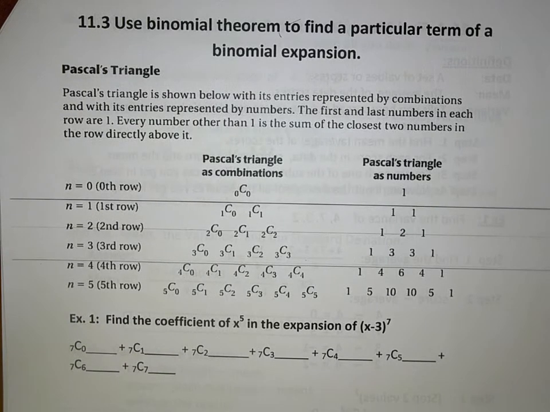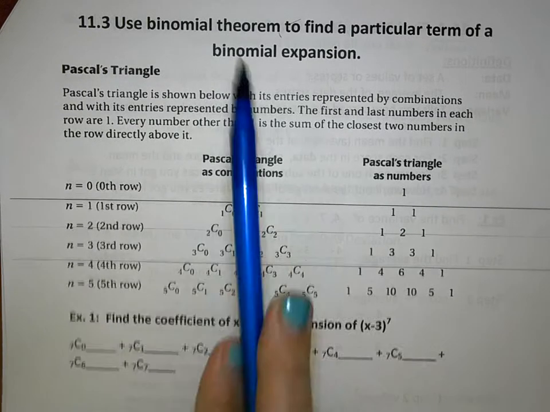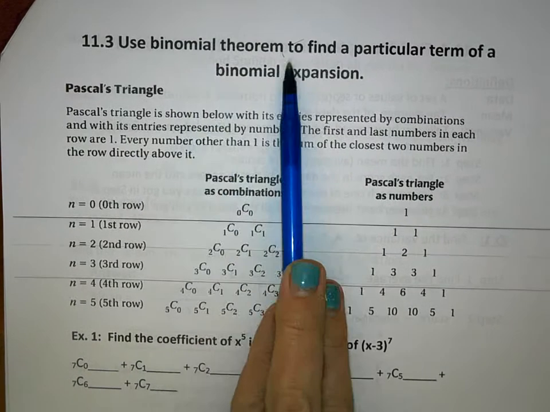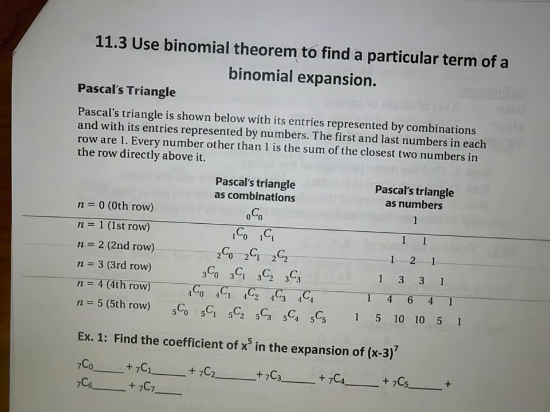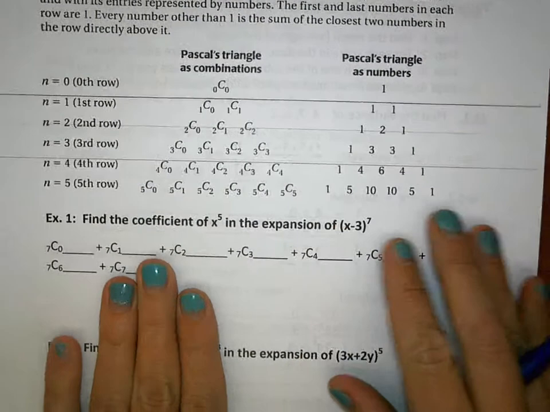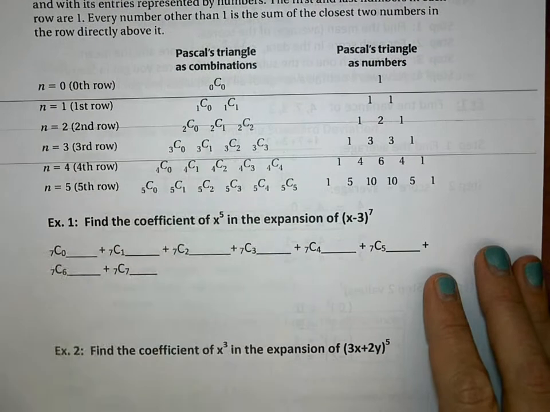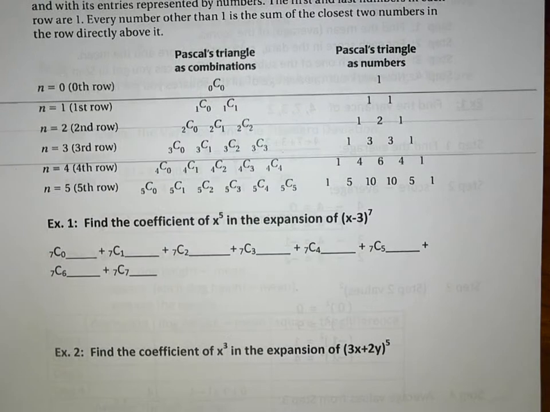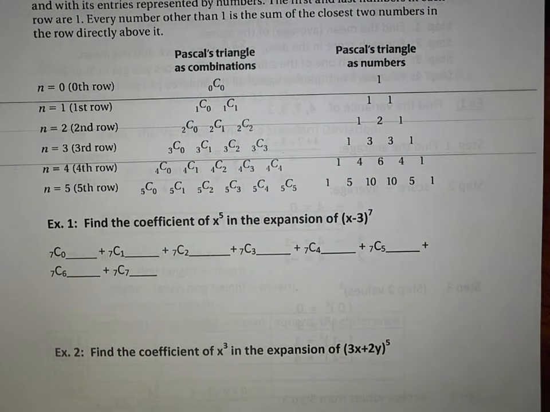Today we're talking about 11.1, and we are using our binomial theorem to find a particular term. So instead of having to figure out the whole thing, we're just going to figure out a specific term. We have learned about Pascal's triangle, correct? Well, Pascal's triangle is actually all combinations. Remember combinations from last unit?